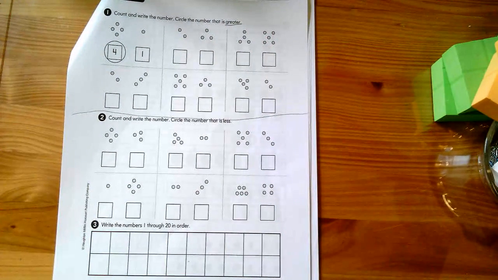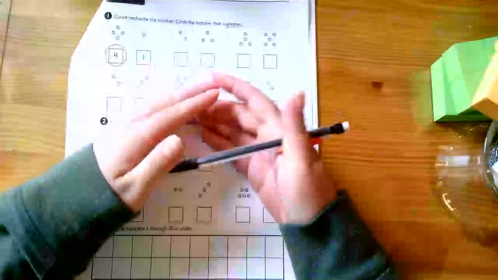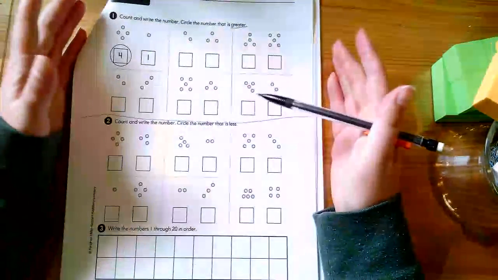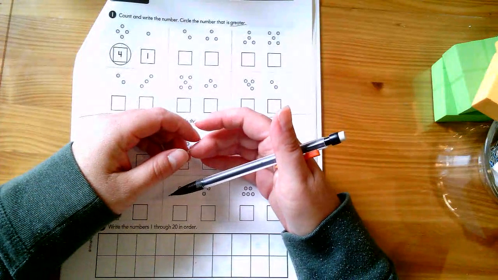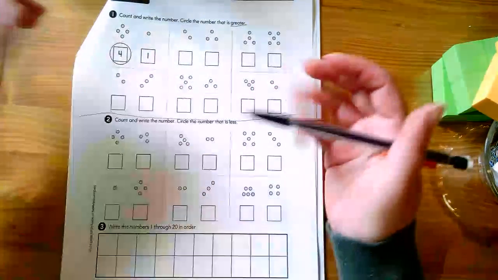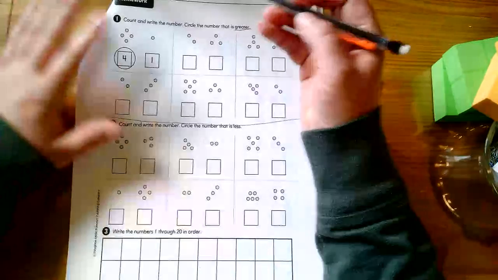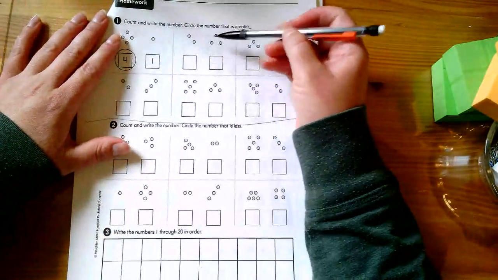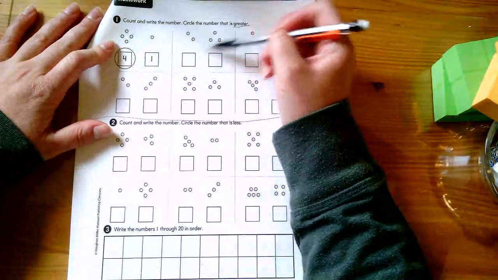What does greater mean? Bigger. It means bigger, larger, huge, lots of different words you can use. Greater. So remember also we have to count each group by itself. We're not adding them up. We're not putting them together. So the first one's done for us. Let's try the next one.